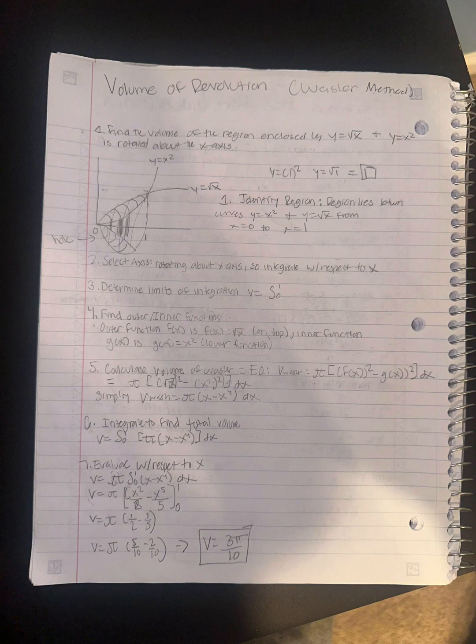So the first question is, find the volume of the region enclosed by y equals square root x plus y equals x squared rotated about the x-axis. So here, as you can see on this graph that I drew, we are trying to find the area of this enclosed region right here.